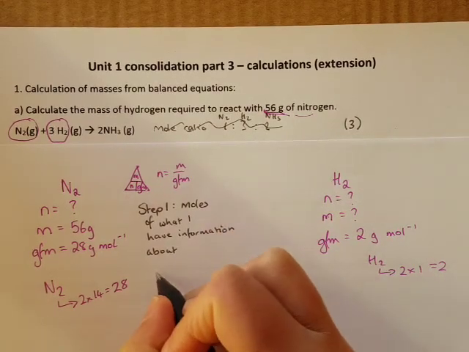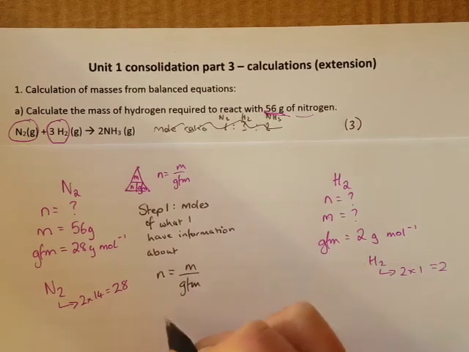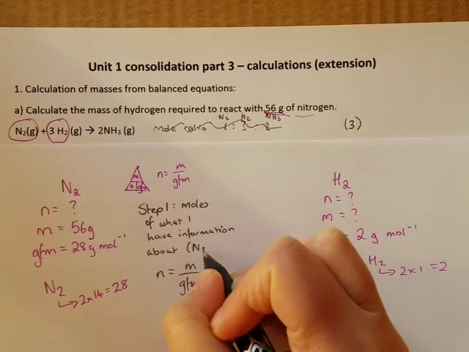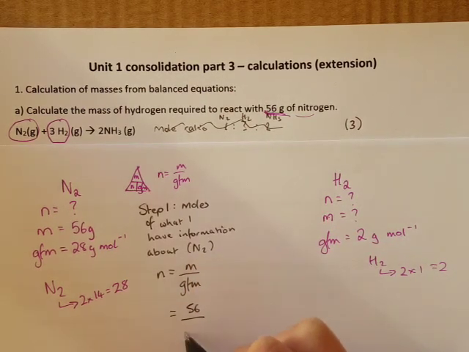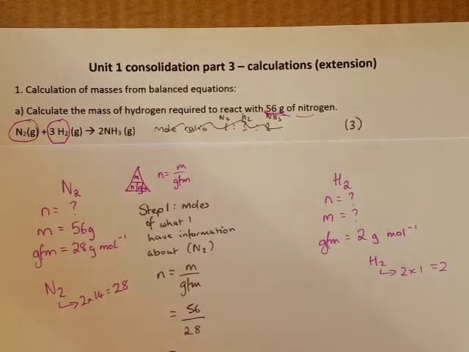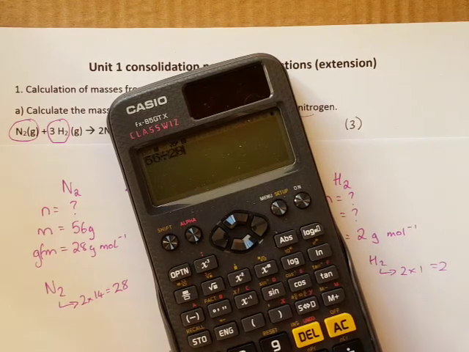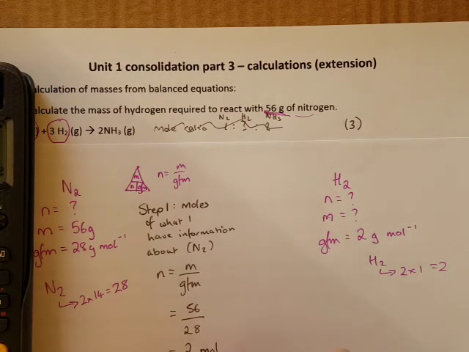Okay, so I'm going to do N equals M over GFM. So that's going to be for nitrogen. In this case it's nitrogen that I've got the most information about. M is going to be 56, the GFM is 28. So N is M over GFM, which is going to be 56 divided by 28, which equals 2. So that is 2 moles of nitrogen.